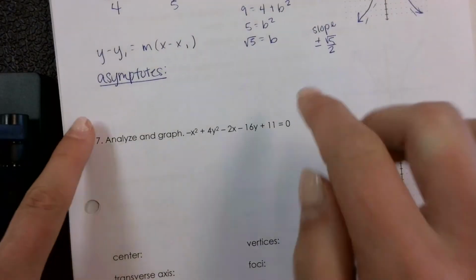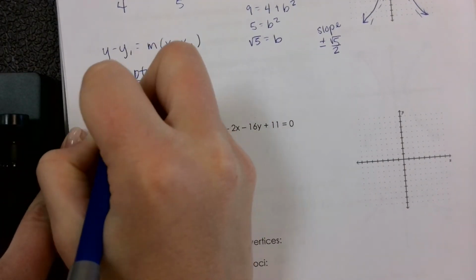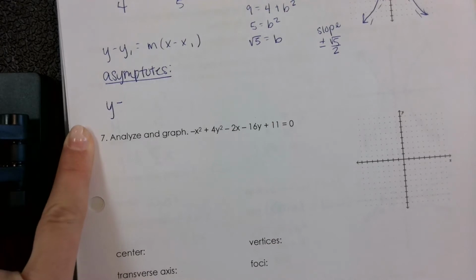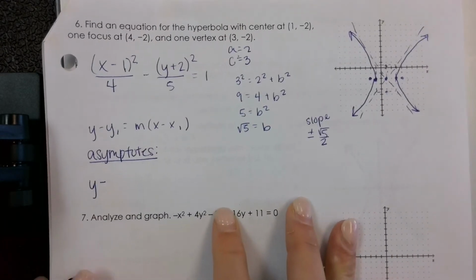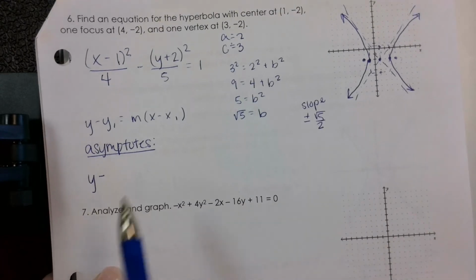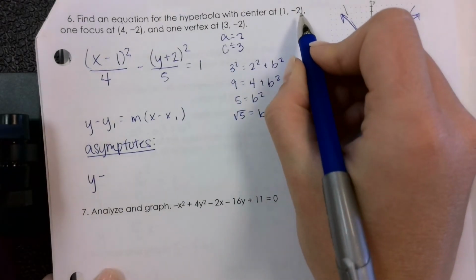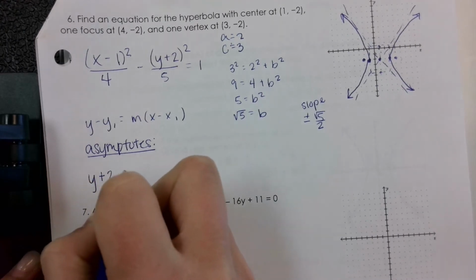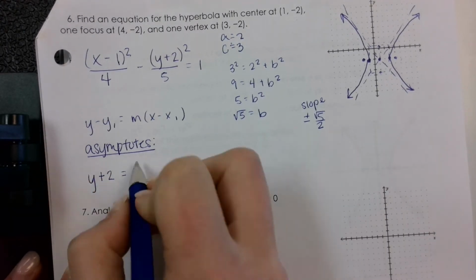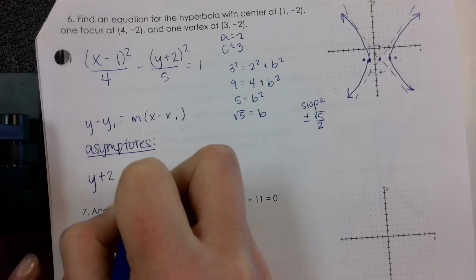So when we go do that, we'll have y minus, what was the y value of your vertex? Or not your vertex, sorry, your center. -2, so we'll put minus -2 or plus 2 equals. Our slope was plus and minus square root 5 over 2.